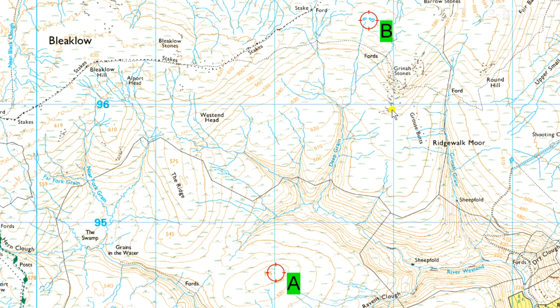I'm using Anquet mapping software, so we can use that to measure the distance and get the elevation and get some estimated timings as well. So I'm just going to do that.